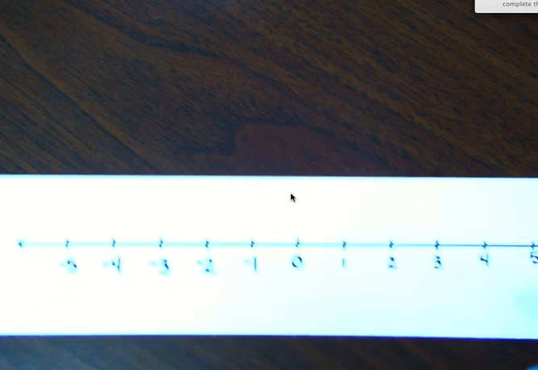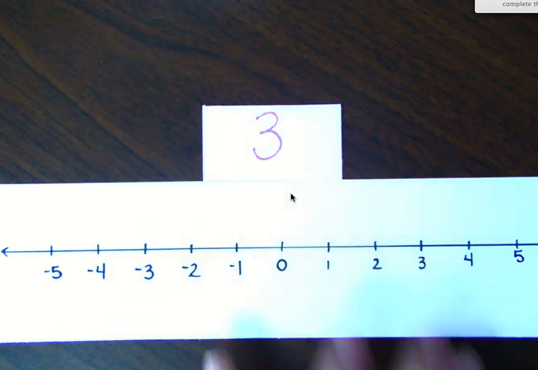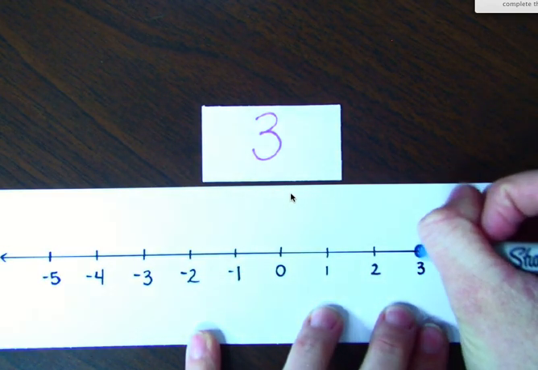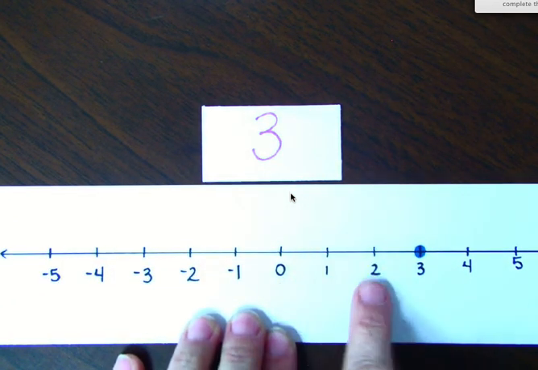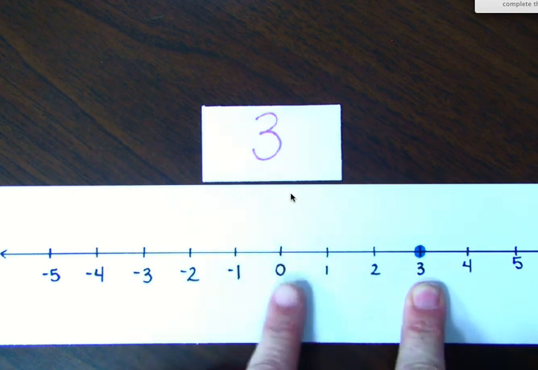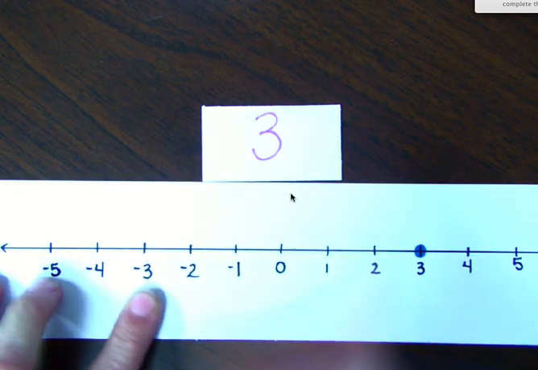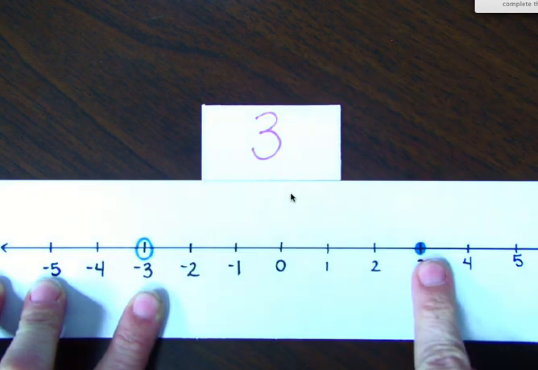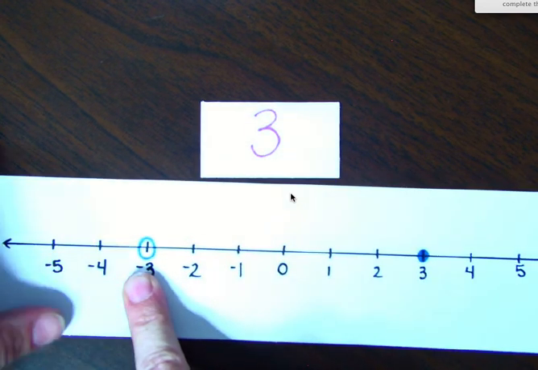Let's try another one. Let's find the opposite of a +3. Well, I'm going to start by finding +3 on the number line. And I'm counting the units from 0. 1, 2, 3. I moved to the right, so I'm going to start at 0 again. And I'm going to move 3 to the left. 1, 2, 3. The opposite of +3 is -3. Are you seeing a pattern here? I think there's a pattern to it. Let's try one more.